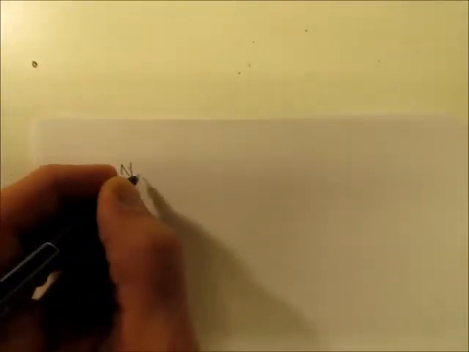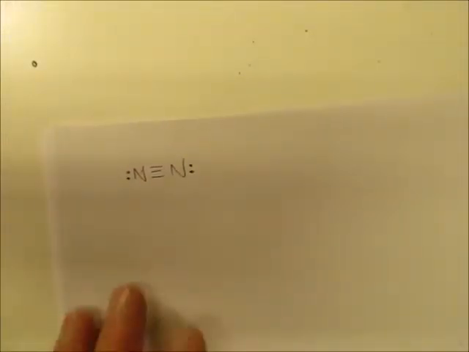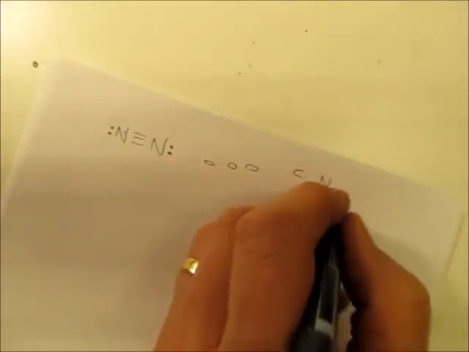Now we could look at nitrogen. How do I know it's already this way? Well, one of the things that we're going to learn, and I think if we haven't noticed already, is us thinking carbon, nitrogen, and oxygen.